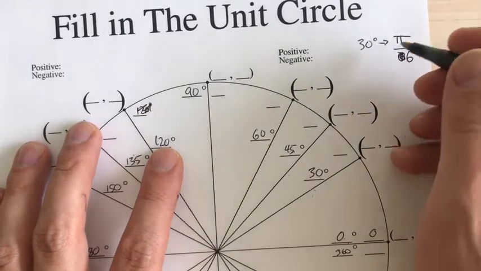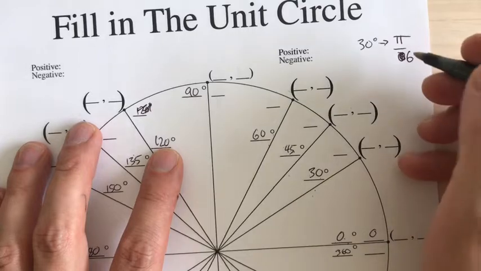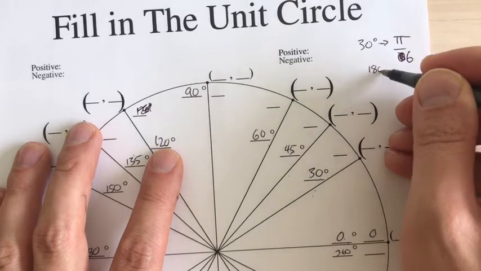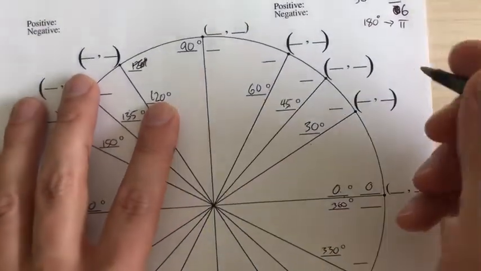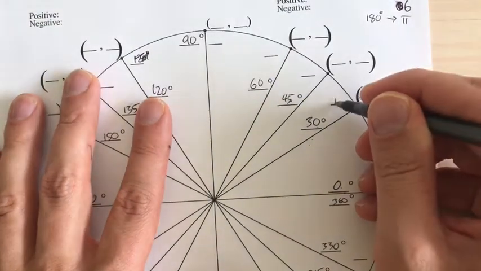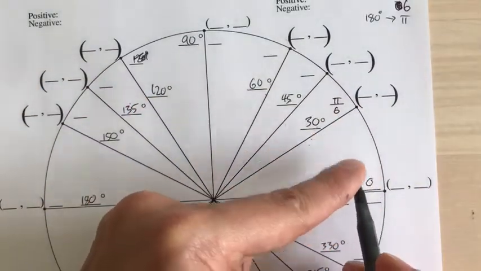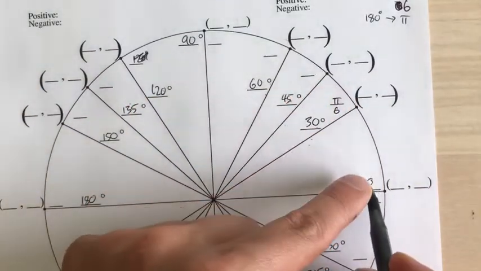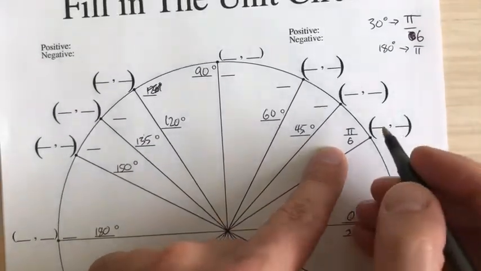The reason being is 30 degrees is 1/6 of 180, and if you guys remember, 180 degrees is pi. So technically, each time we increase 30 degrees, we are increasing pi over 6. So as we go up in radians, we are going up 1/6 pi each time.